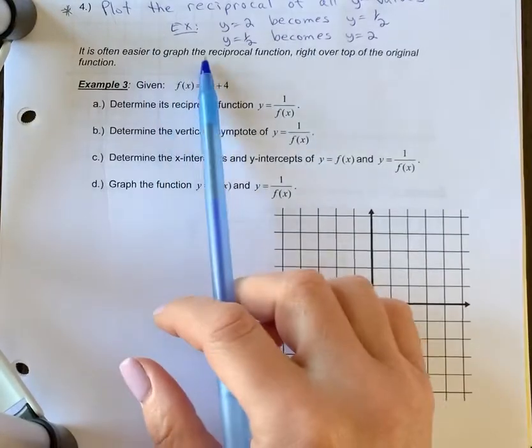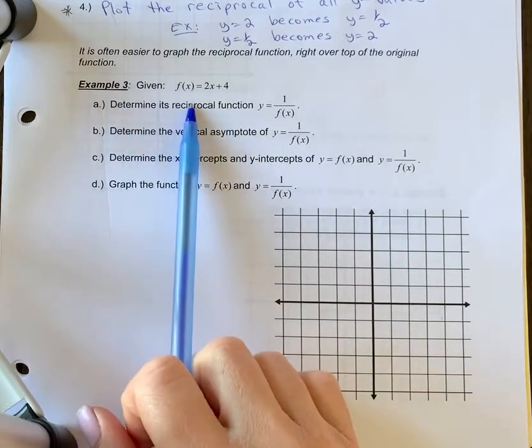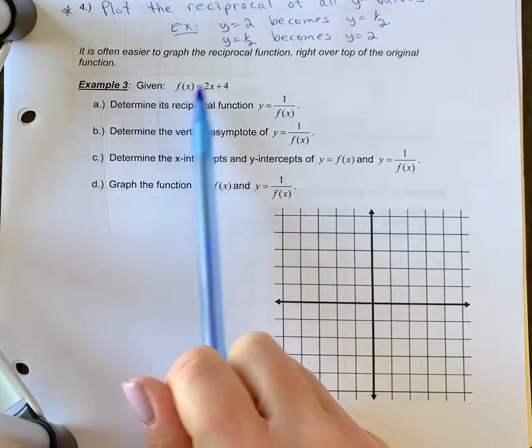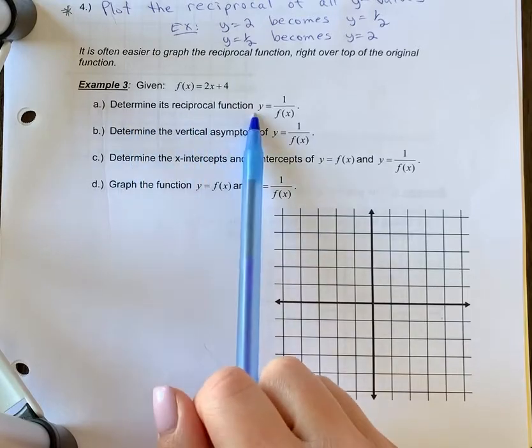So it's often easier to graph the reciprocal function right over top of the original function. I'm going to show you in example 3 how that would look and answer these questions. So we're given the linear function f of x equals 2x plus 4. So this is just a straight line. We're going to determine the reciprocal function.